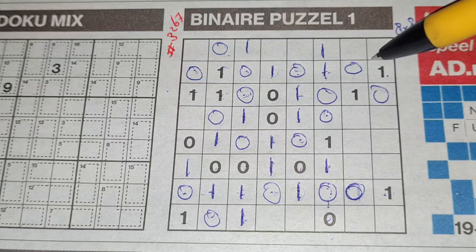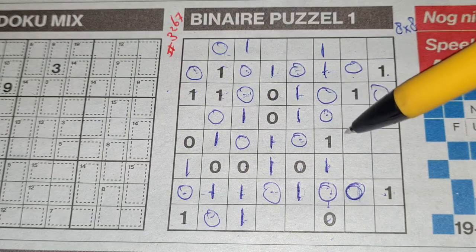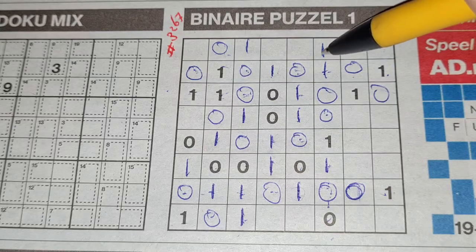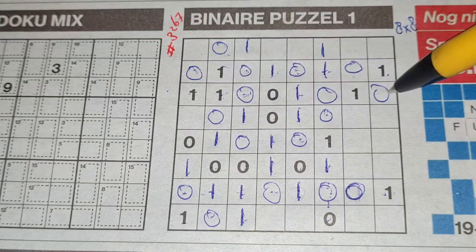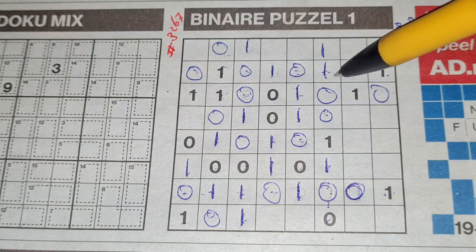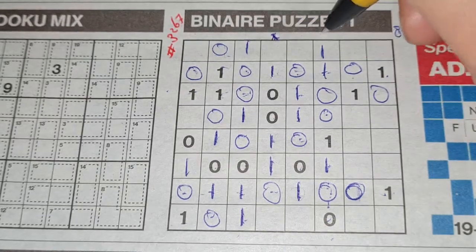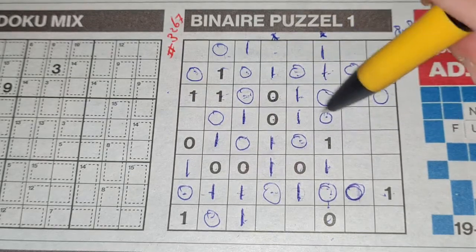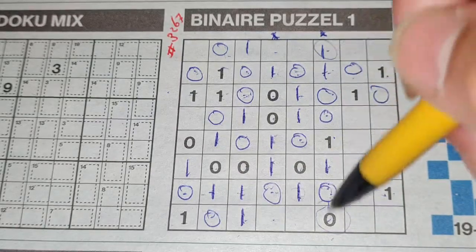Do we need to compare? That's the question. Oh, 11. We have this column and that column. Empty box. 1 1 0 0 1 1 1 1 0 empty box. So we need to switch these 2 digits.